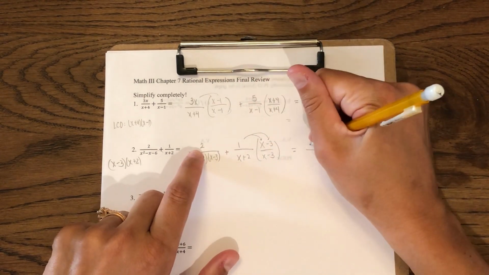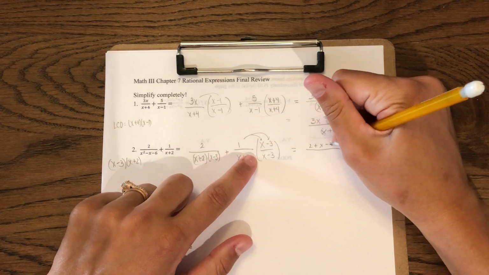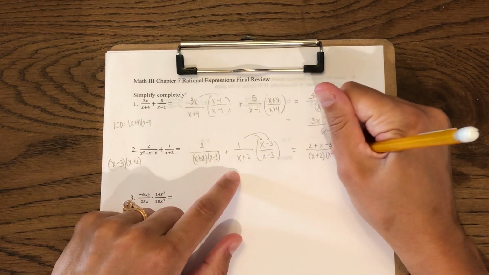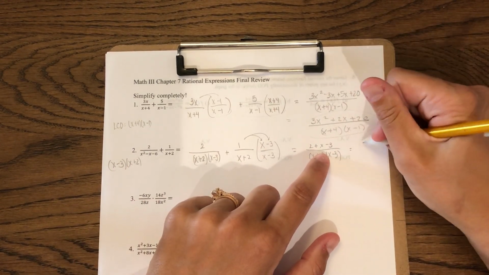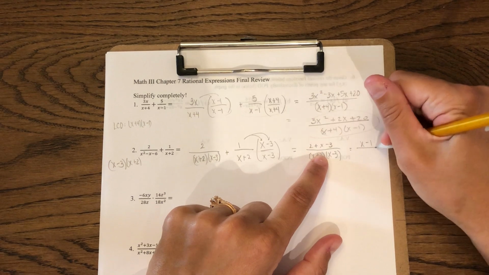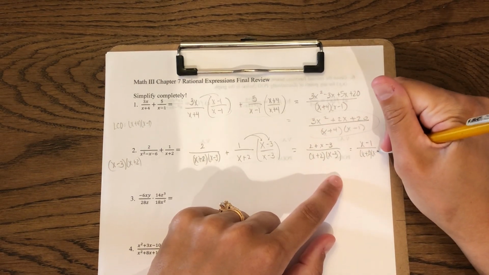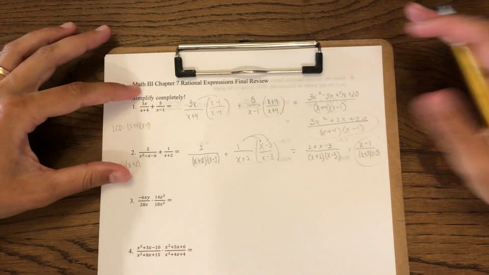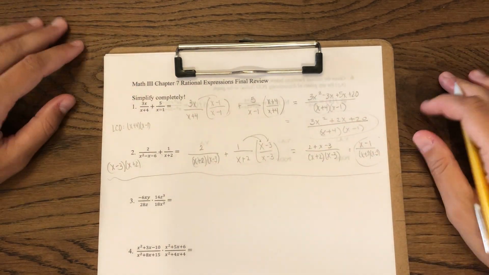That's 2 plus 1x minus 3 all over x plus 2 times x minus 3. And combine like terms. This is x minus 1 over x plus 2 times x minus 3. And that's added together. So this is adding two rational expressions.